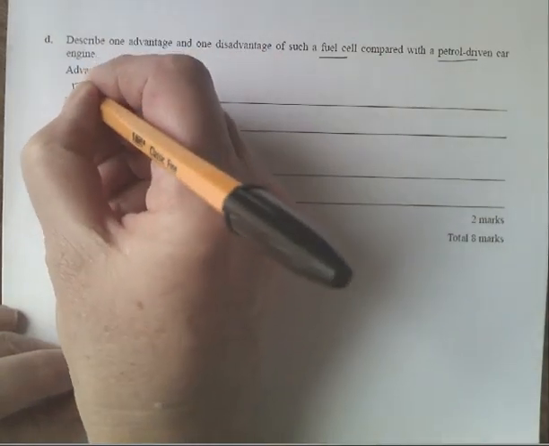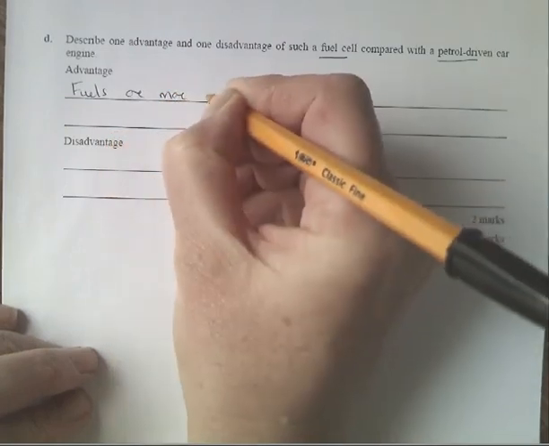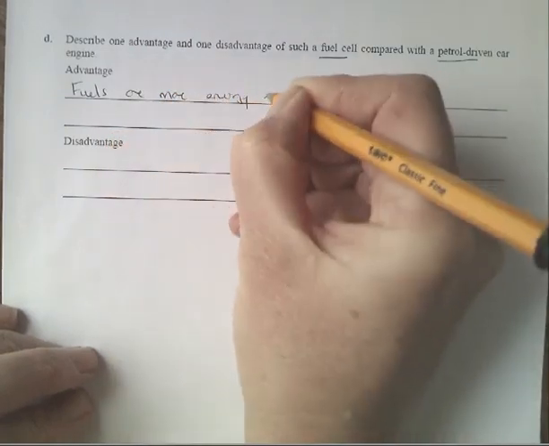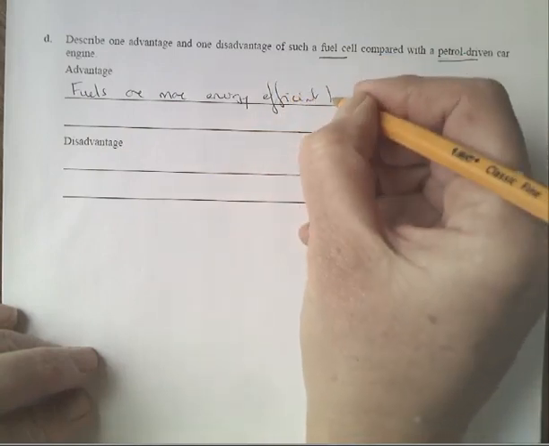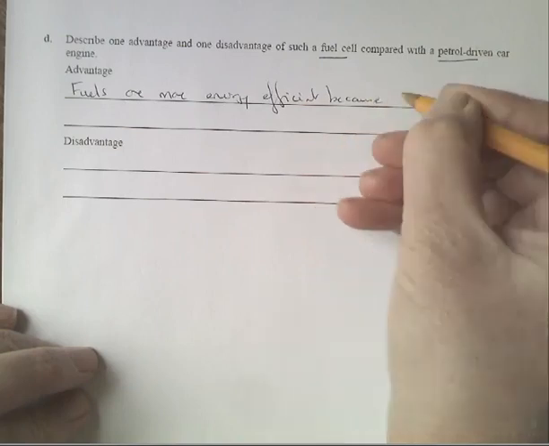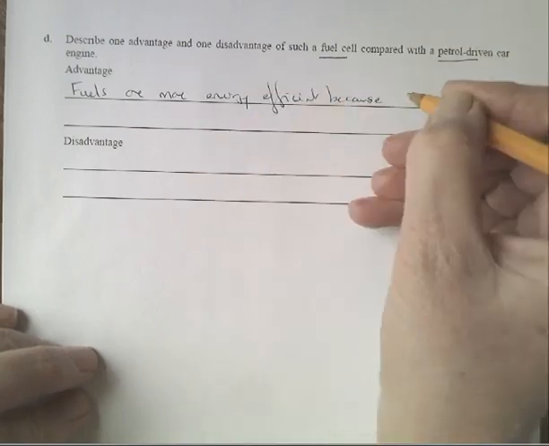So fuel cells are more energy efficient, because there's always a because. With any of these questions, there's always kind of 2 parts to an answer.